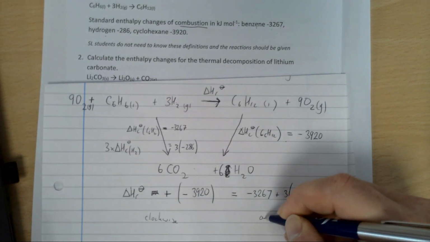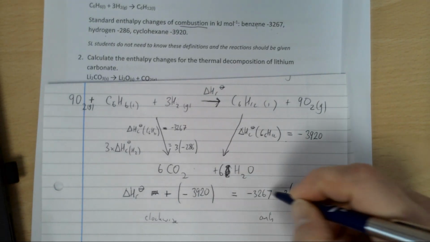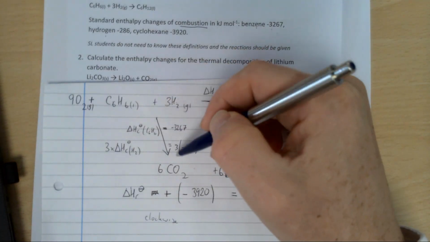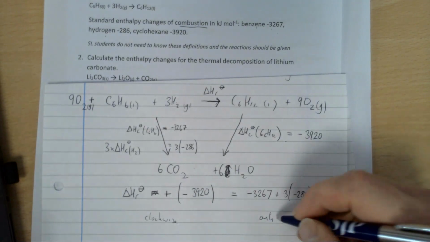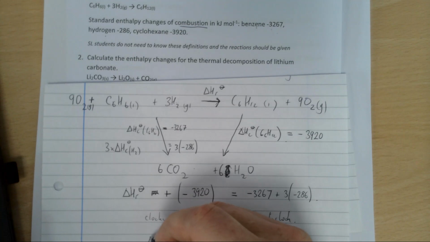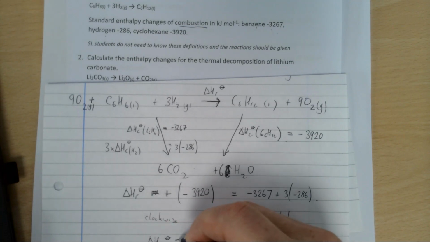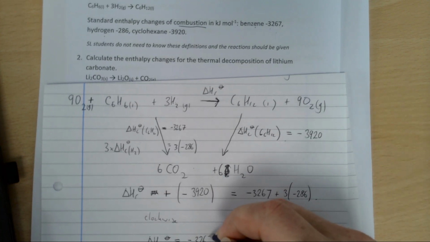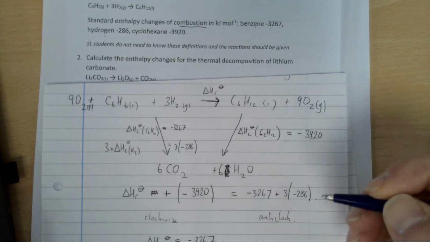That's the anti-clockwise sides. Notice this arrow, if you like, is loaded with both of the numbers from that arrow, anti-clock. And then it's just a case of plugging the numbers in, and you'll find that delta H of R is equal to minus 3267. Hoping that someone's tapping around their calculator right now.